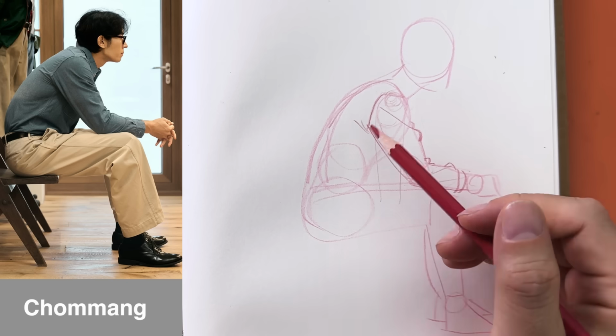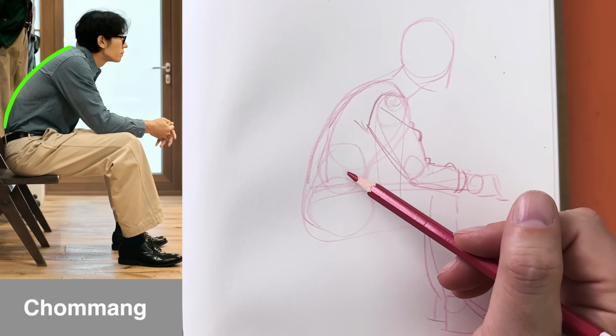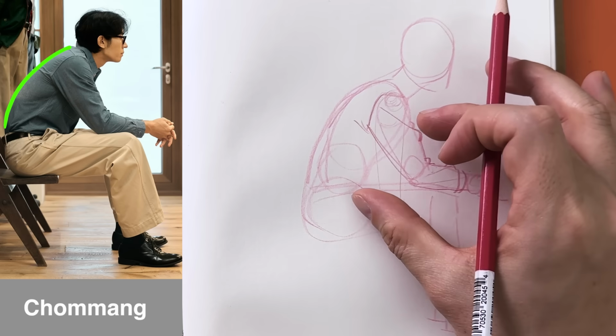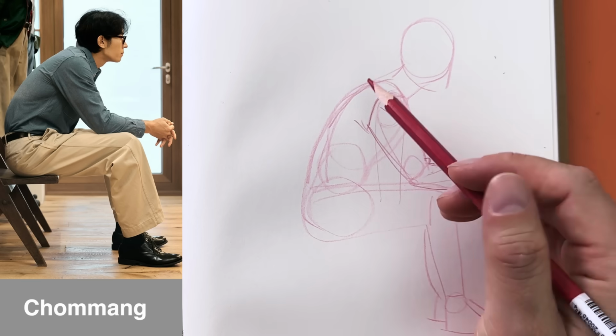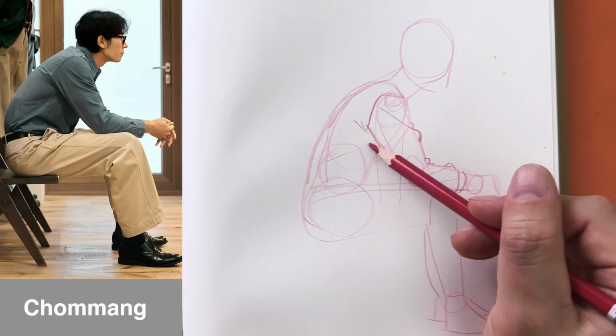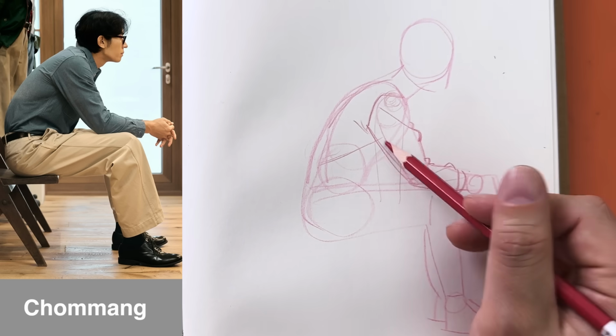This entire area works as a supporting surface. Because the body is bent forward, the front length becomes shorter. As a result, pulling folds appear toward the back.